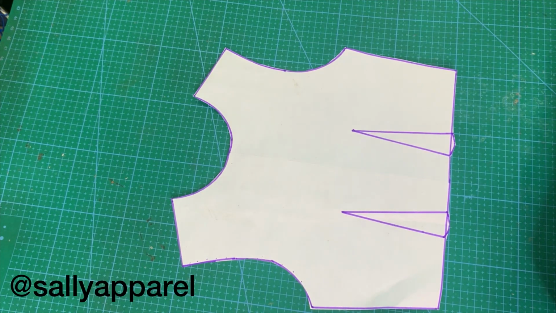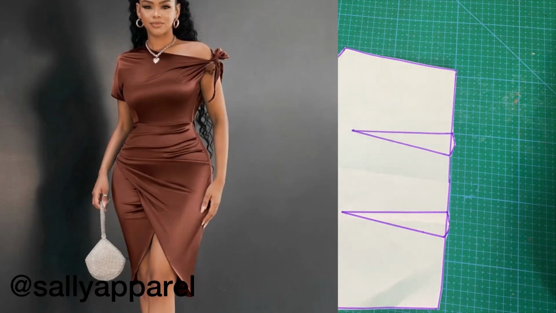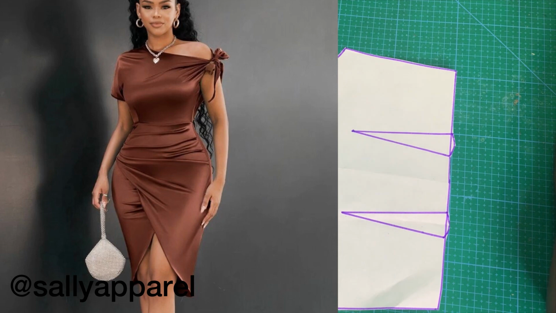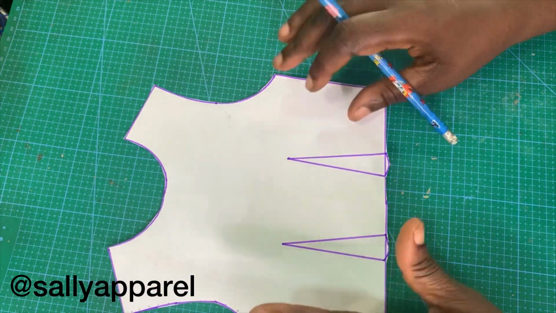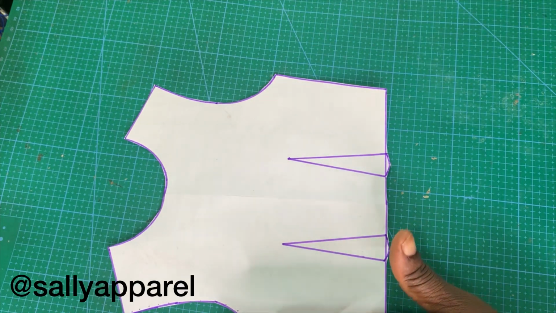So I've already drafted my basic bodice, which is the foundation of every dress. Remember that it's an asymmetric dress, both at the neckline and also at the front hem of the dress. As a result, you don't have to draft your basic bodice on fold. You just have to open it like this, okay? For this video, I'm making use of a half scale dress form. That is why it's looking small like this.